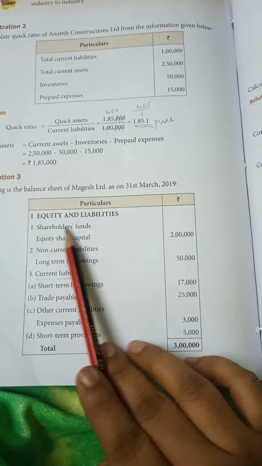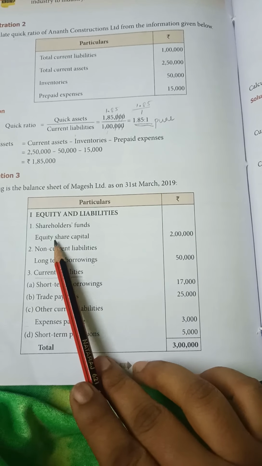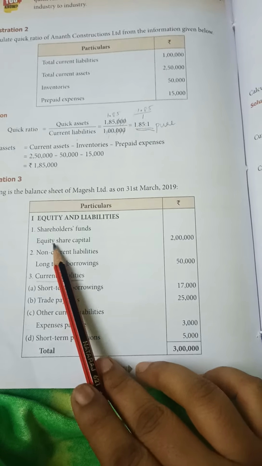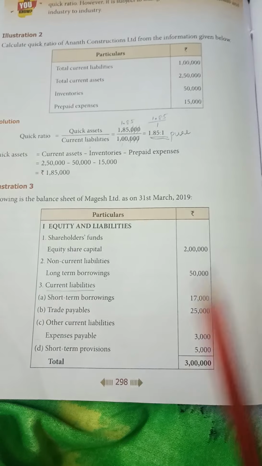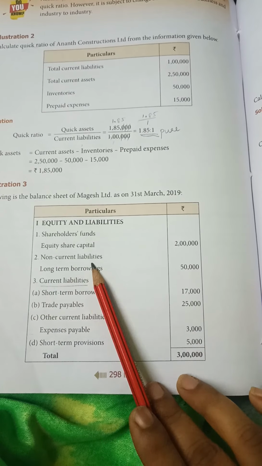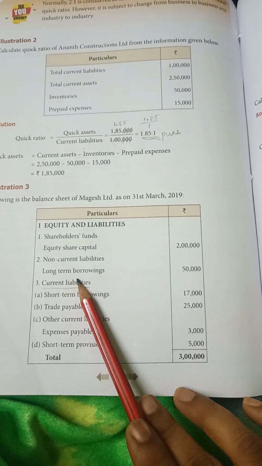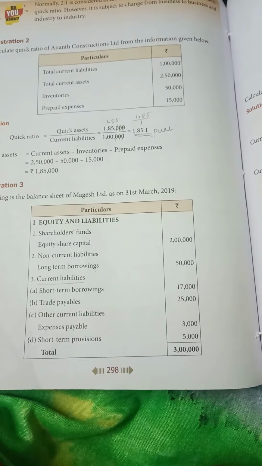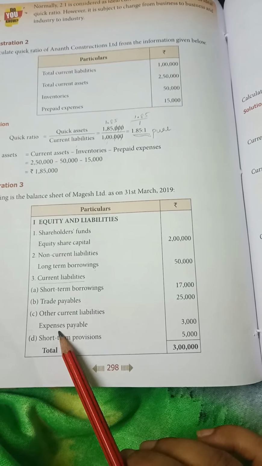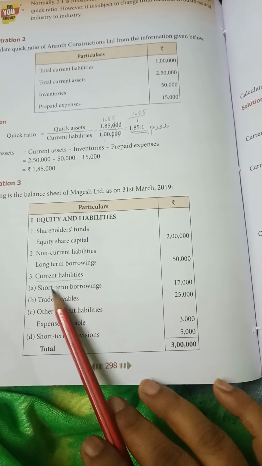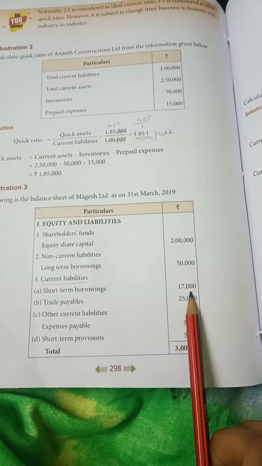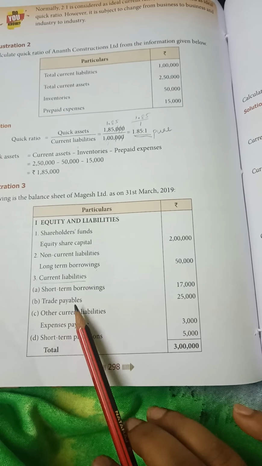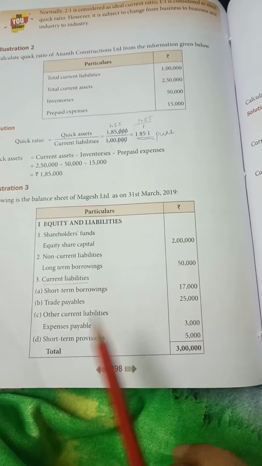So first one is shareholders funds. You have equity, under that you have equity share capital, which is 2 lakhs. Non-current liabilities, that is long term borrowings, you have 50,000. Then you have your current liabilities, under which you have again 4 categories. One is your short term borrowings, which is 17,000. Number 2 is trade payables, 25,000.